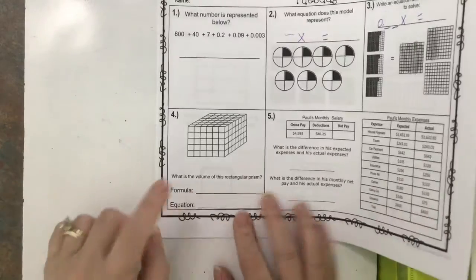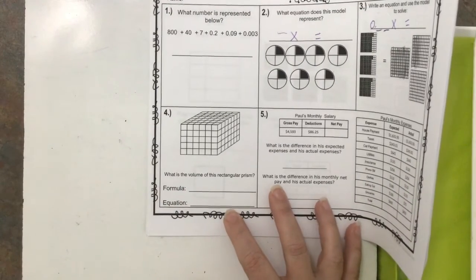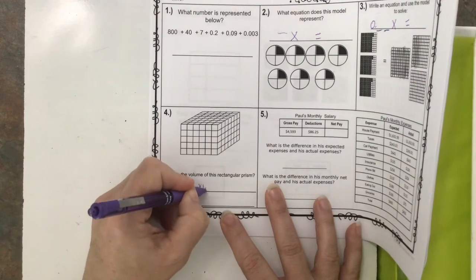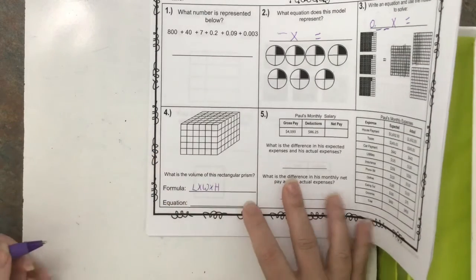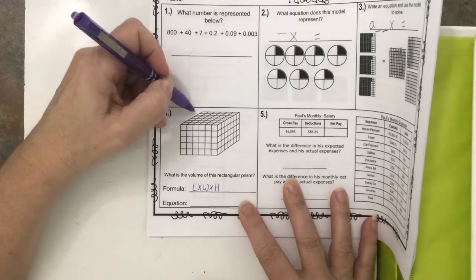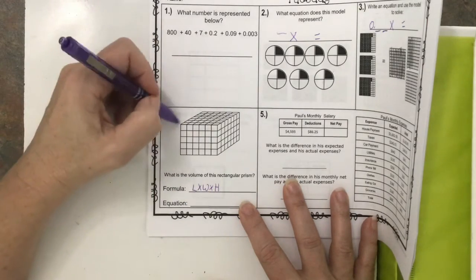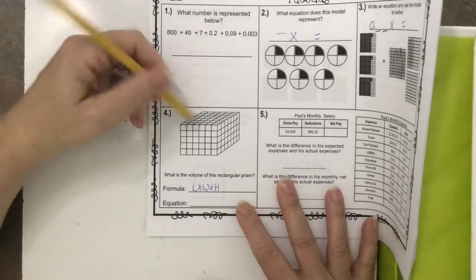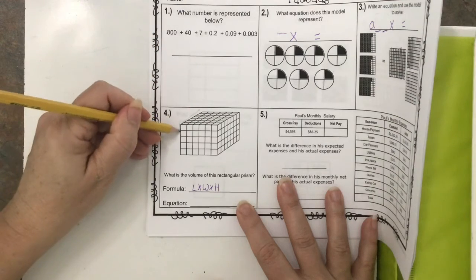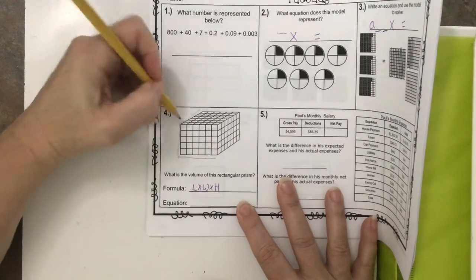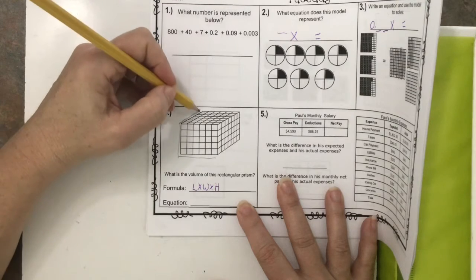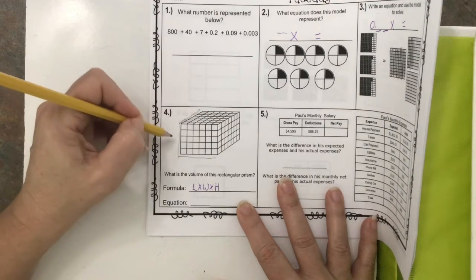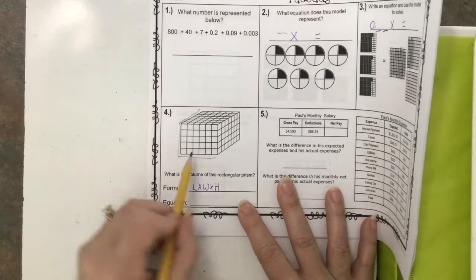Okay, we've got a volume problem. This time there's no area or perimeter with it, so we just need our formula for volume, which is length times width times height. So you need to draw your bat wings. Remember, it's 3 edges, 3 outside edges that are touching. So you can choose to do this edge and that edge and that edge because they're all 3 touching. And you can count the blocks, count the blocks, count the blocks. What is your length? What is your width? What is your height?